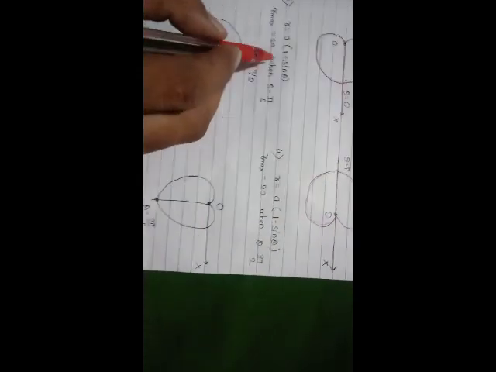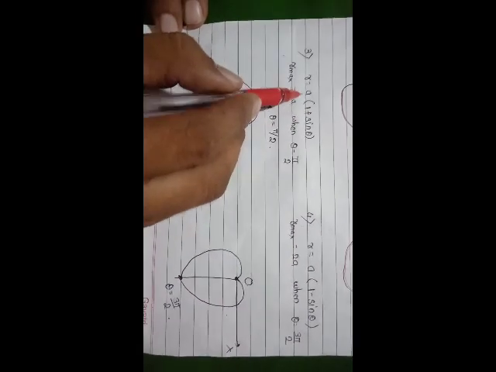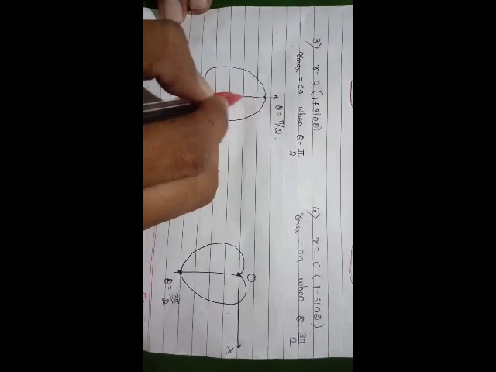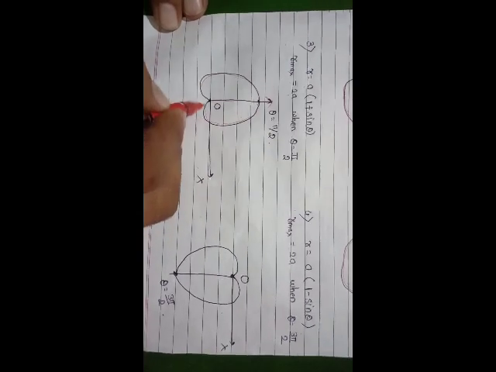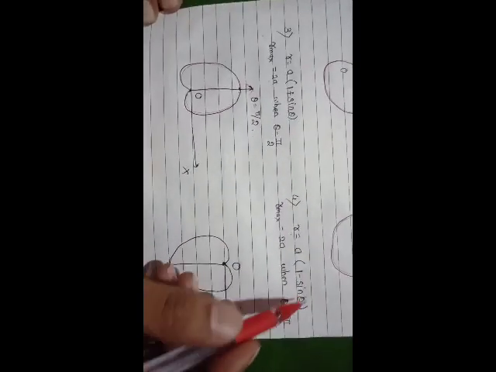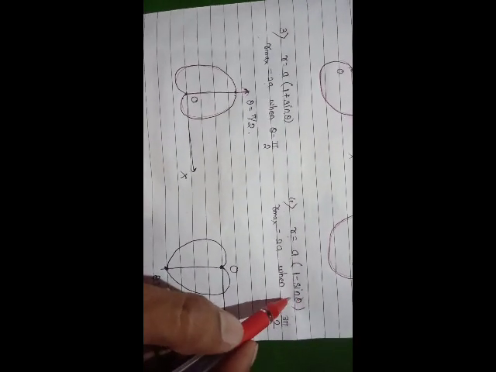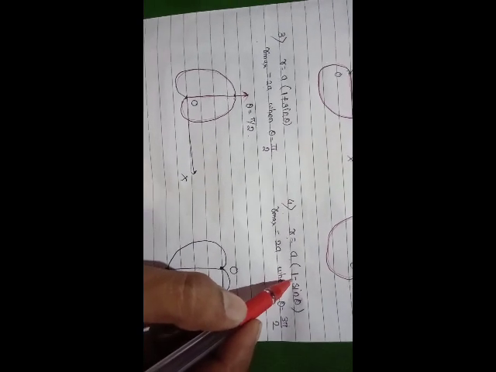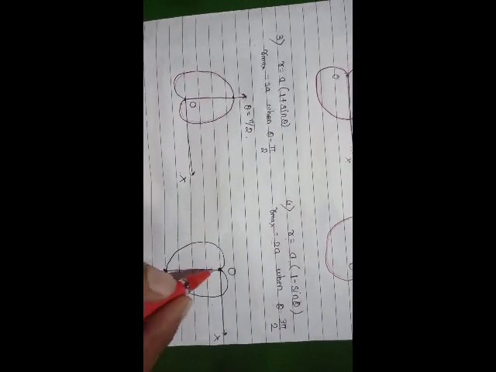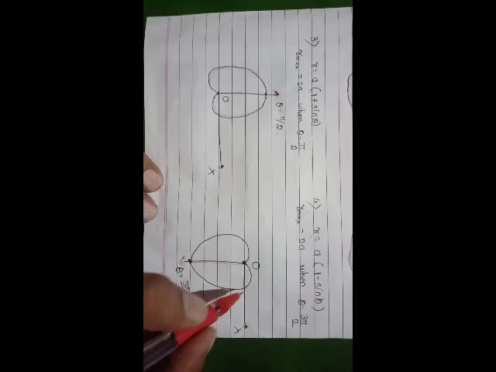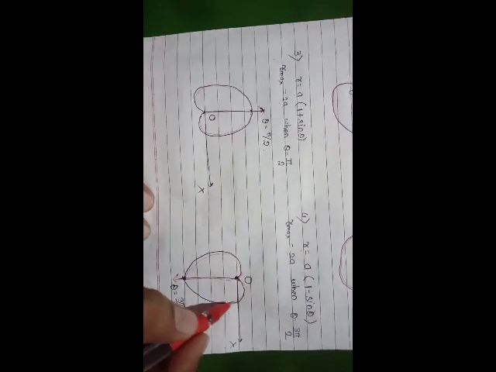Next is r equal to a(1 plus sine theta). Whenever theta is equal to pi by 2, r is equal to 2a, and therefore the cardioid lies along the line theta equal to pi by 2, and the cardioid is like this. Last is r equal to a(1 minus sine theta). In this case, when theta is equal to 3 pi by 2, sine of 3 pi by 2 is minus 1, minus of minus 1 is plus 1, so r equal to 2a. So the maximum value of r is 2a when theta equal to 3 pi by 2. This is the line theta equal to 3 pi by 2, and this is the initial line. So the cardioid lies along the line theta equal to 3 pi by 2. It is like this.